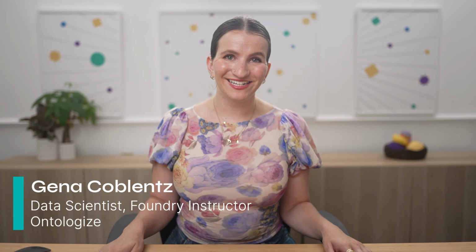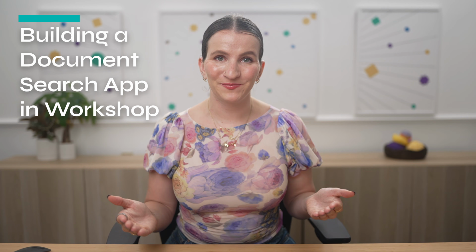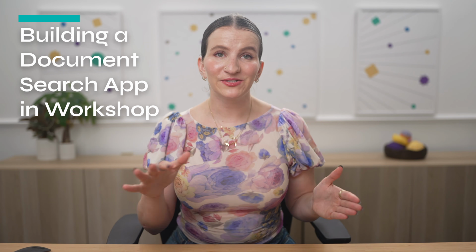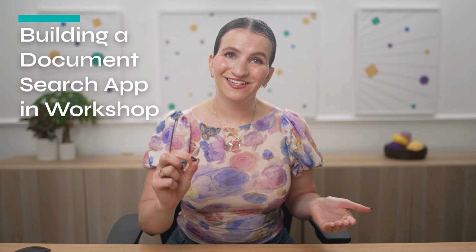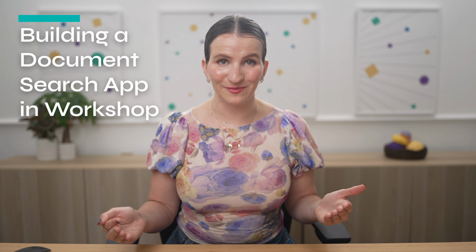Hi, I'm Gina. Today, I'm going to be walking you through how to build a document search app in Foundry. In our final state, users will be able to put in a search string, see a list of relevant chunks, and then click on a chunk to see where it came from in the document.